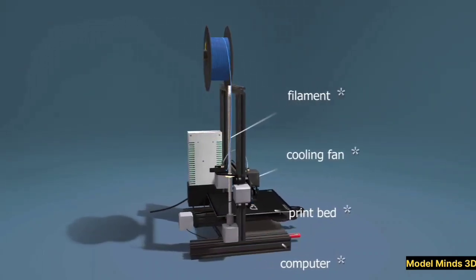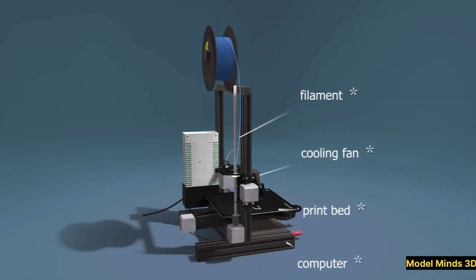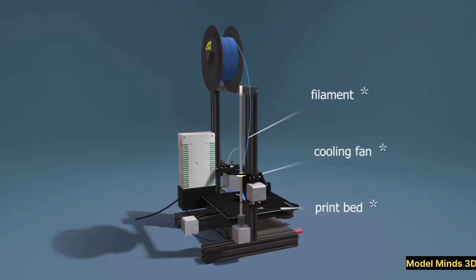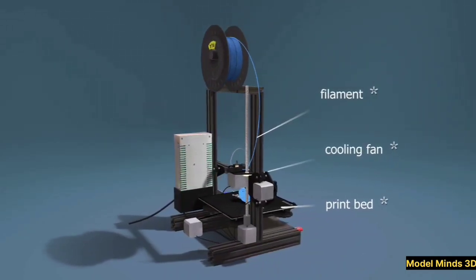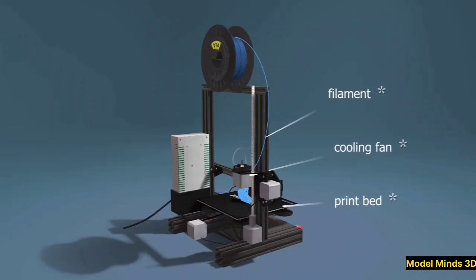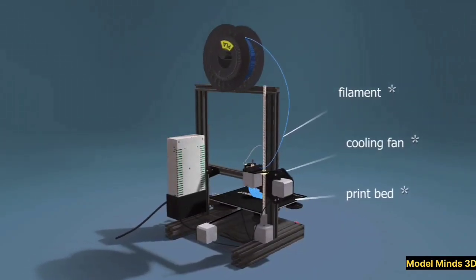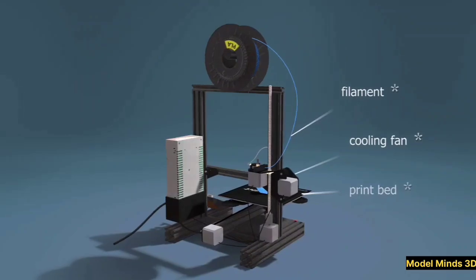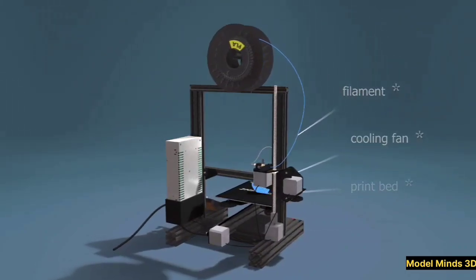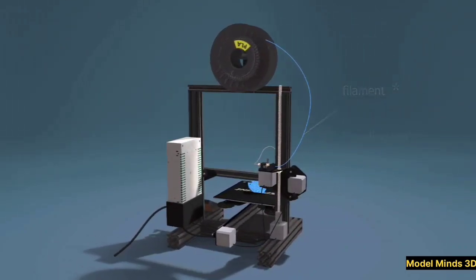Key features of FDM. It uses materials like PLA, ABS, and PETG, which are durable and versatile. Great for prototyping, hobby projects, and functional parts. Affordable and user-friendly, making it ideal for beginners.